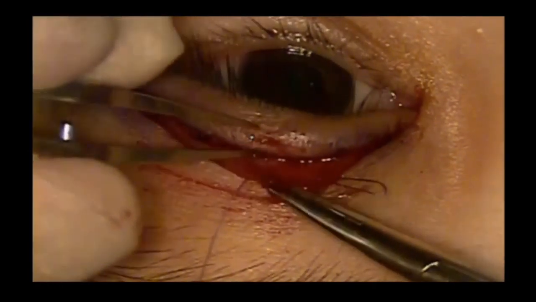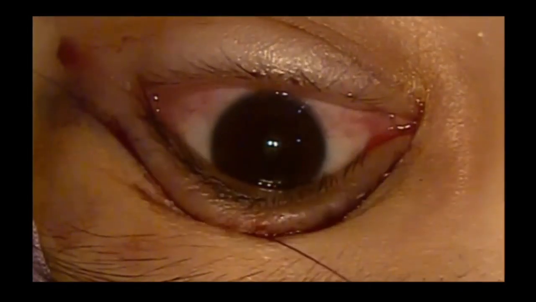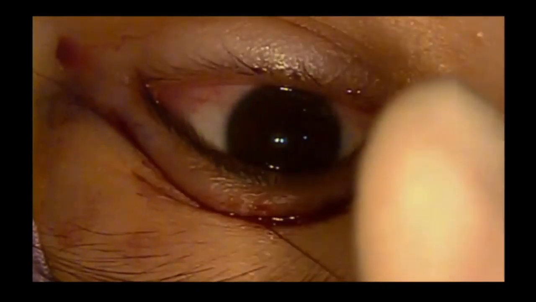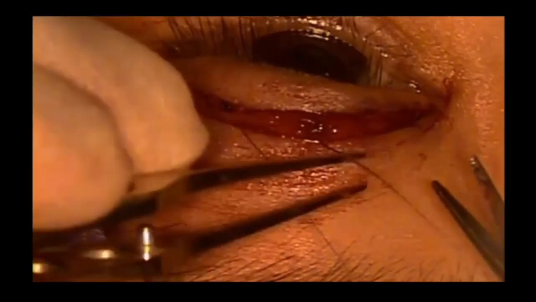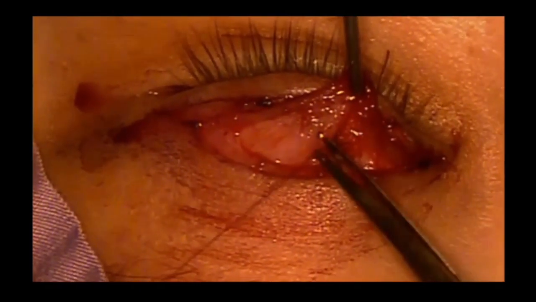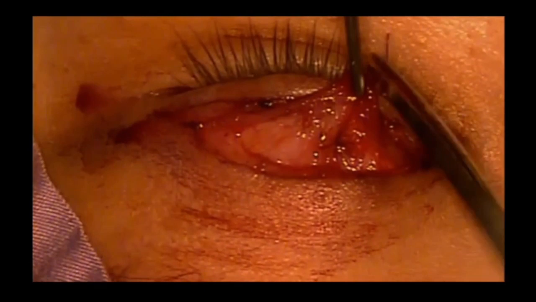You then again tighten the slippery knot and check for the height and contour. This is the central stitch which dictates your lid height. If you are satisfied with the elevation, the suture can be cut and permanently tied. Additional sutures can be placed medially and temporally to maintain the contour.